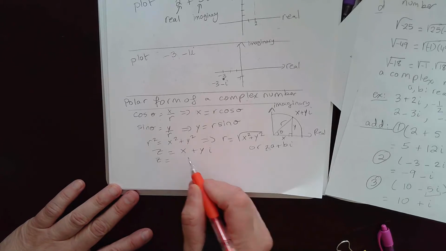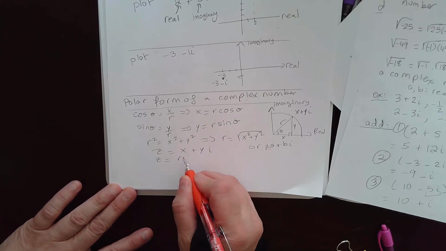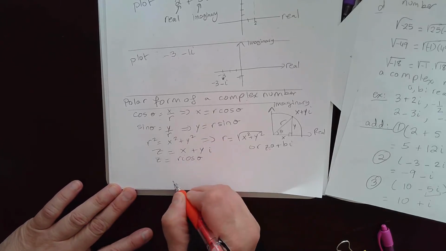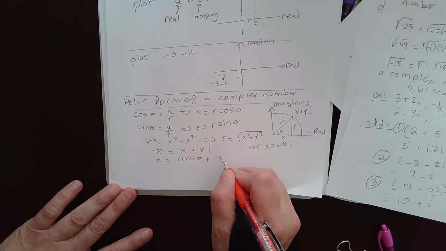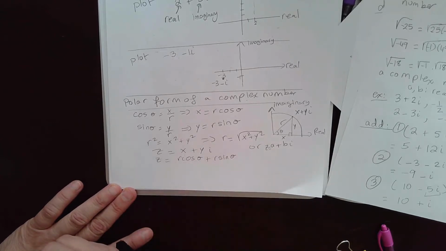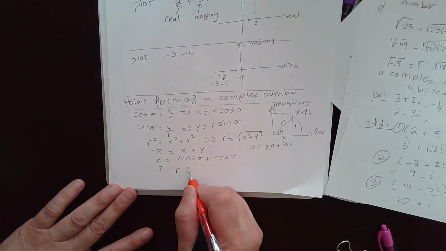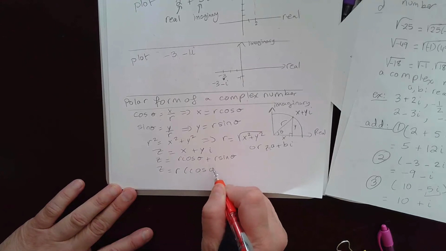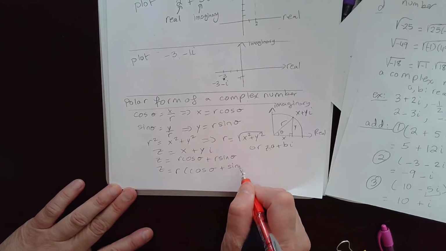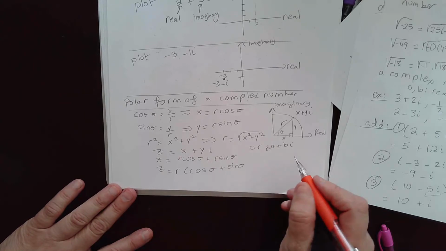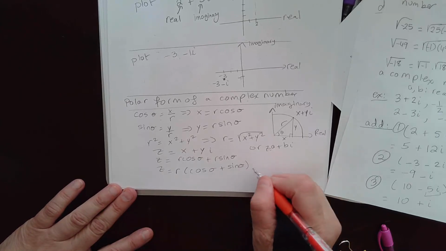Well, x is equal to r cosine theta, y is equal to r sine theta, right? And I can factor out the r. We get r times cosine theta plus sine theta.